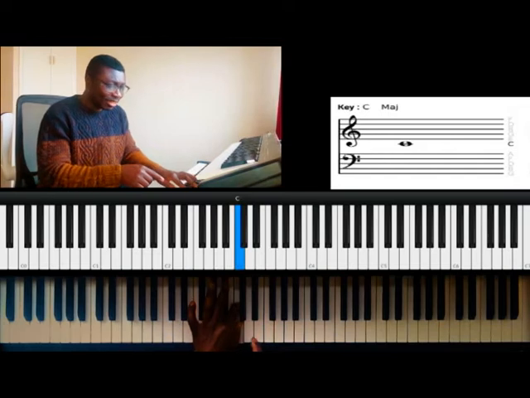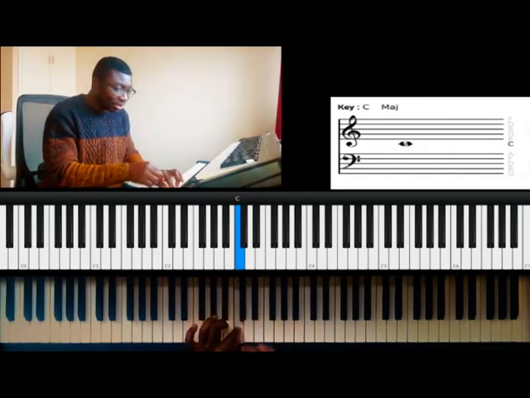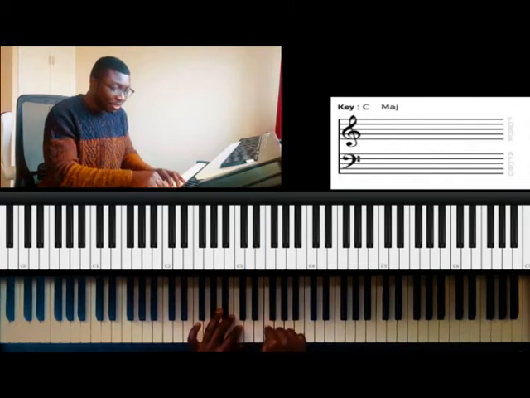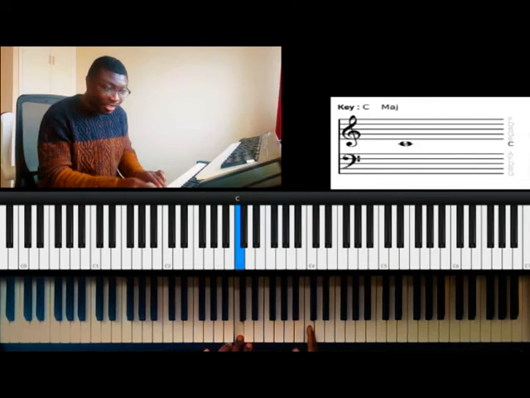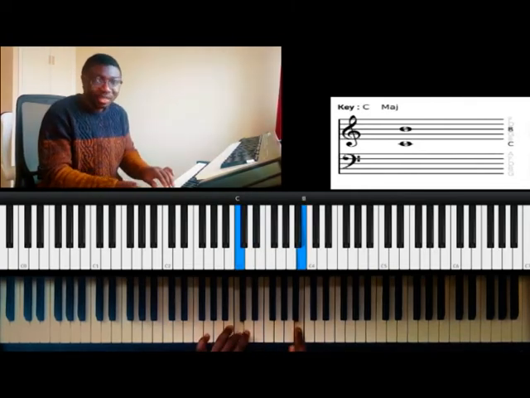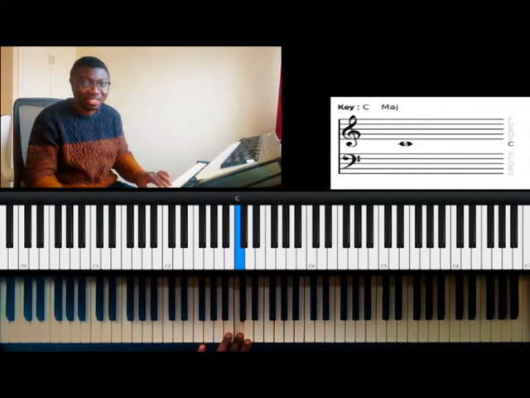Now let's count and know the number of notes in a chromatic scale. 1, 2, 3, 4, 5, 6, 7, 8, 9, 10, 11, 12. Obviously, to play C is a repetition of this particular one. So a chromatic scale is made up of what? 12 notes. So simple, isn't it?